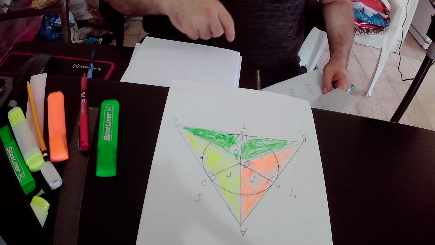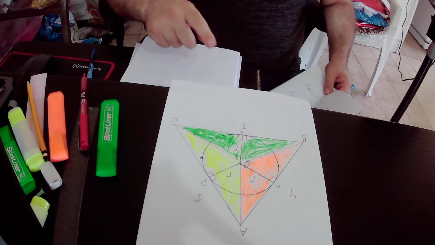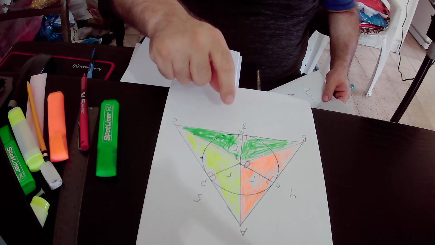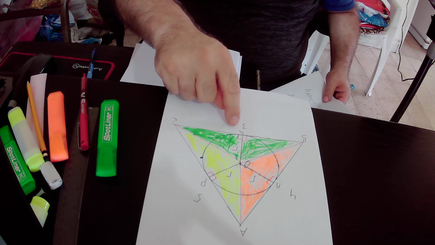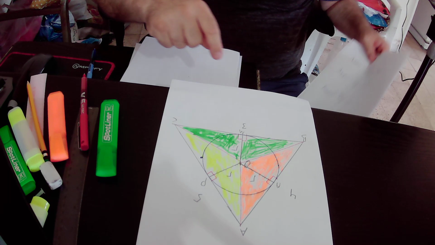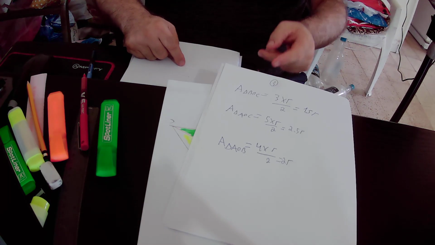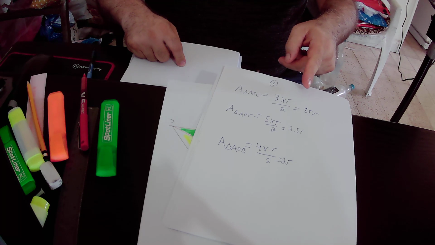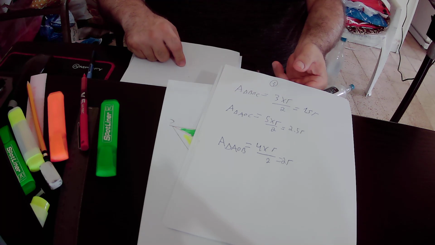And for that reason, the radius is the height of this triangle. So the area of the green triangle equals 3 times the radius divided by 2, that is 1.5 times the radius.